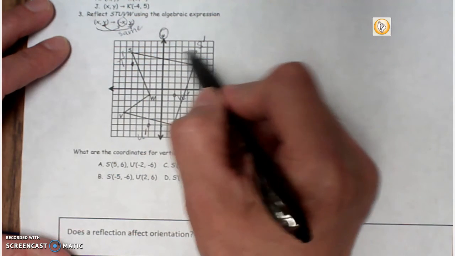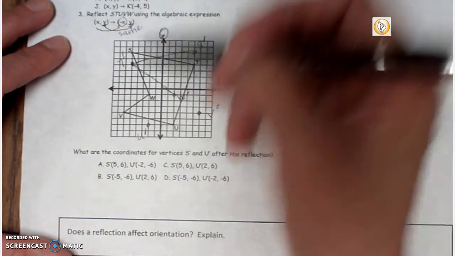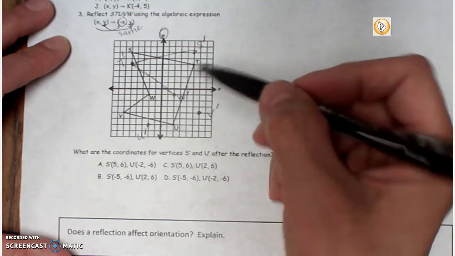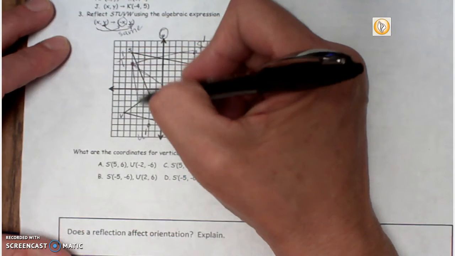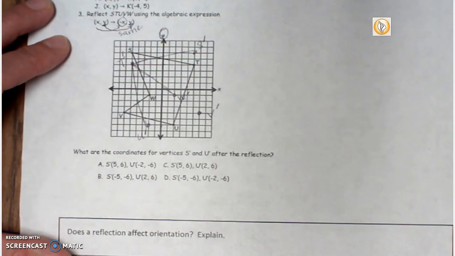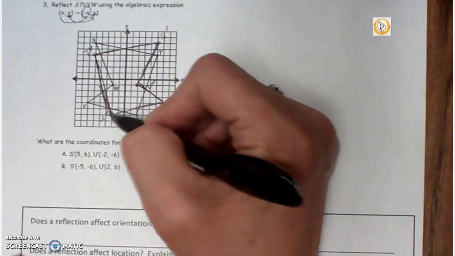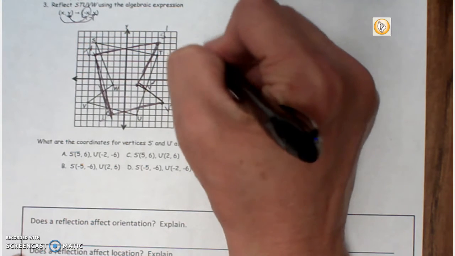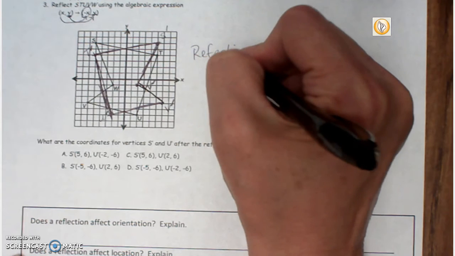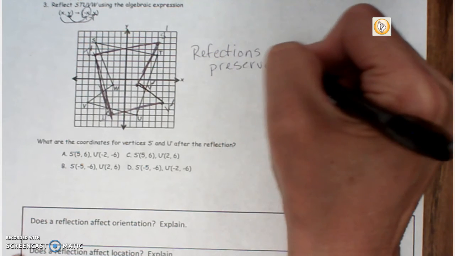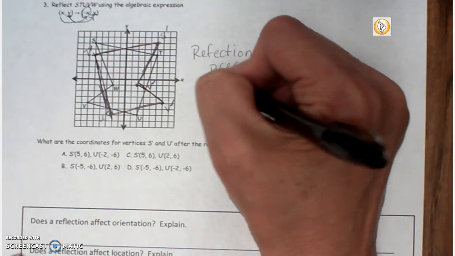When you connect the dots, it's going to be the same exact figure, it's the same shape, but it ends up being a different orientation. I think I have my lines connected correctly now, and what you'll notice is, again, reflections preserve congruence, but not orientation.